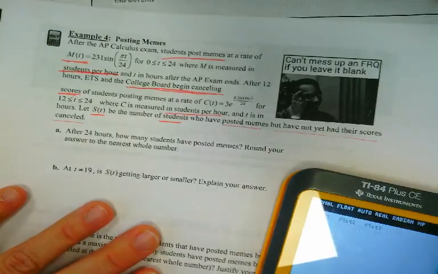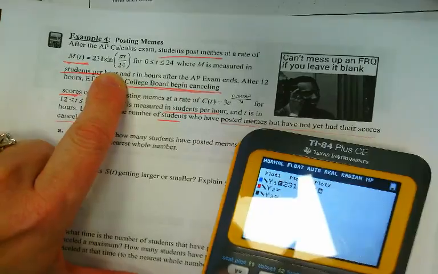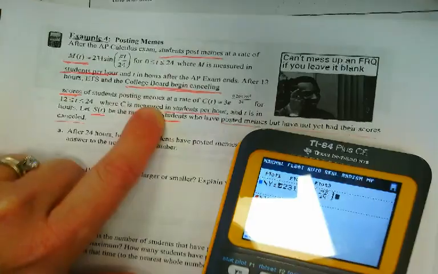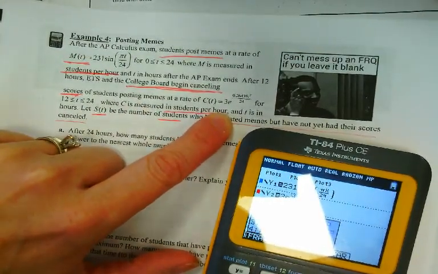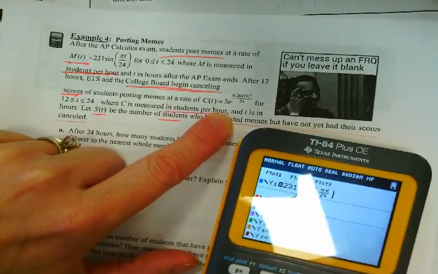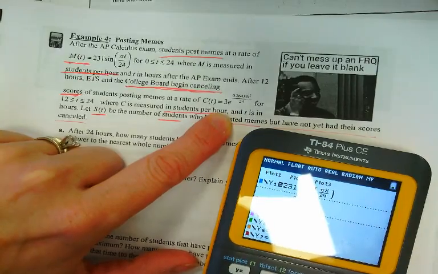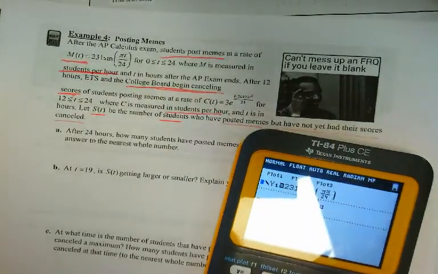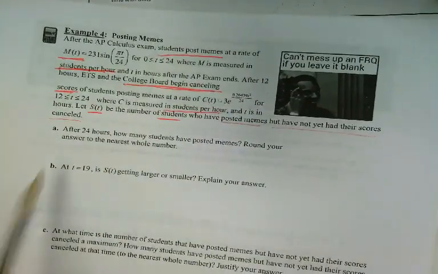I'm going to go get these functions in here because I know we're going to need them. 231 sine pi x over 24. Two, 6, 4, 3, 9 x squared over 24. All right, so when I say 60 seconds, it probably shouldn't take us that long.